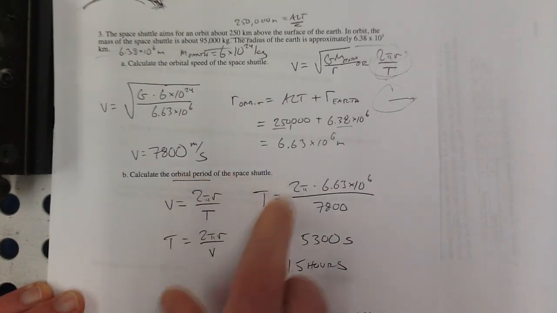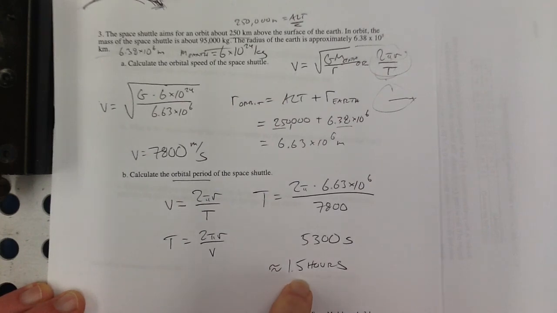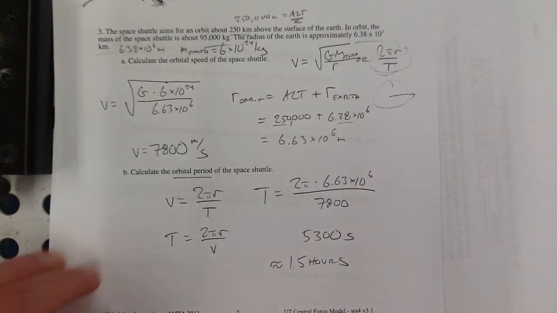Right? That's right where the space station is. Didn't I say that it takes about 1.5 hours for the space station? There you go.